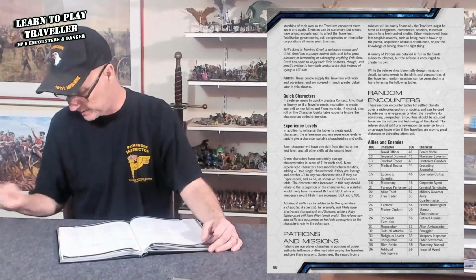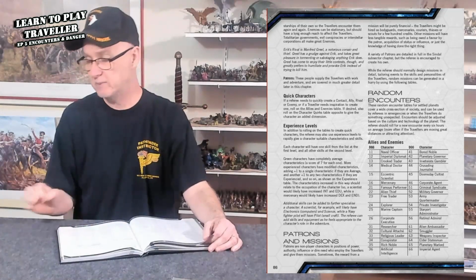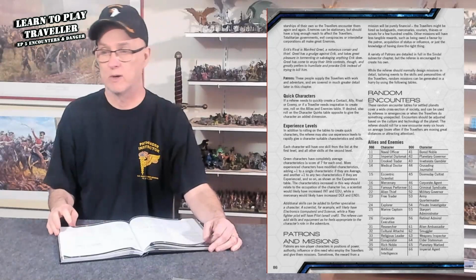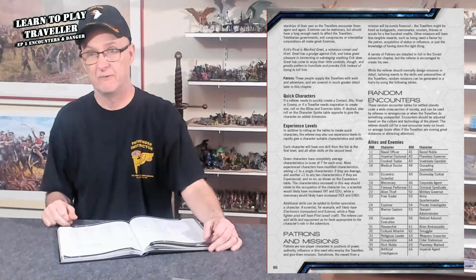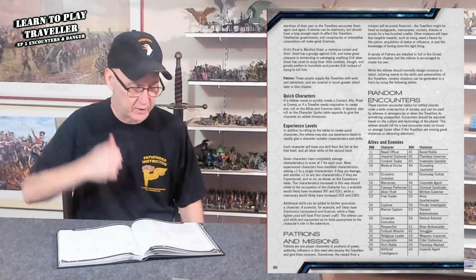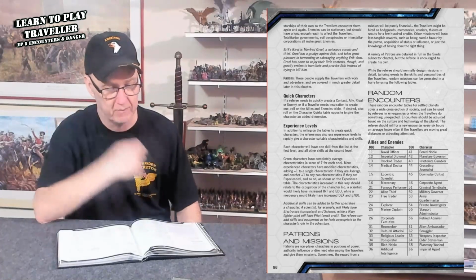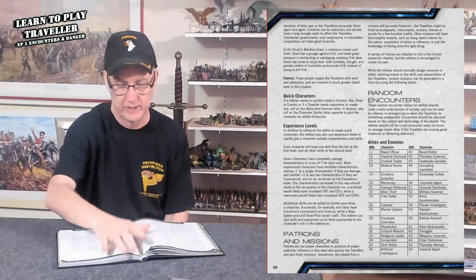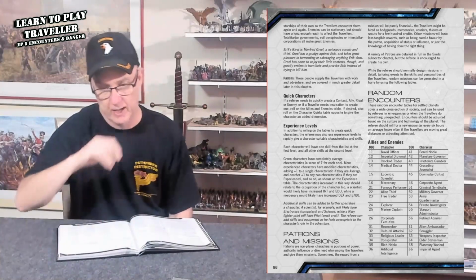You don't roll dice to determine what his stats are. You just jot them down. Just write down what you want. If you want him to be stupid, give him a 2 intelligence. If you want him to be super strong, give him a 15 in strength. All right, so if you need to create a patron or a mission or just any kind of random encounter, this is going to help you out.